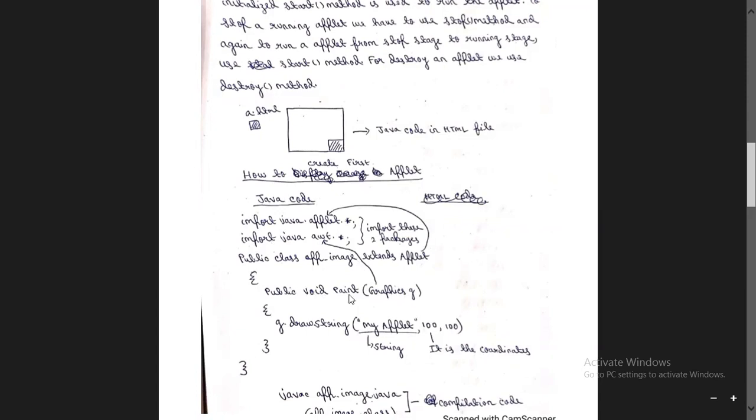Now this public void paint method is present in the predefined Applet class. Here we use the public void paint method, and as a parameter we pass the Graphics class object, Graphics g. Through the Graphics class object g, we use the drawString method. This drawString method is present in the Graphics class, and it will draw the ultimate output.